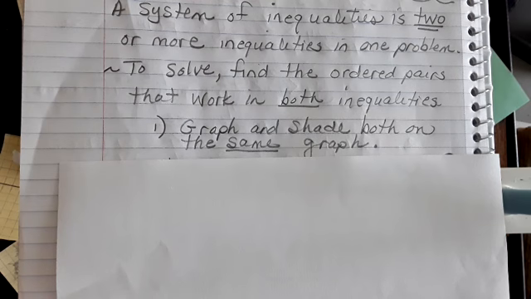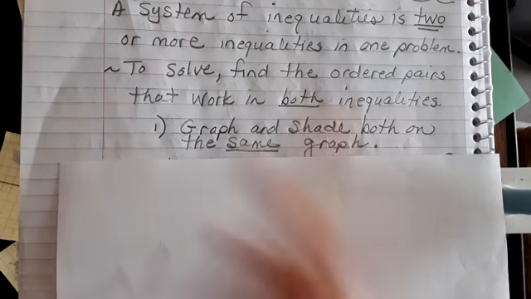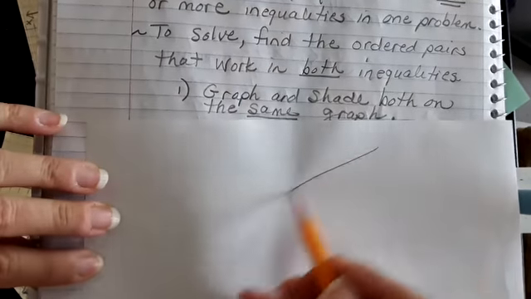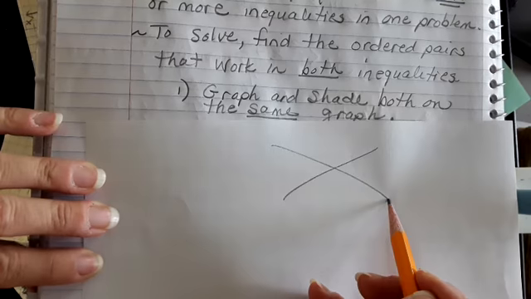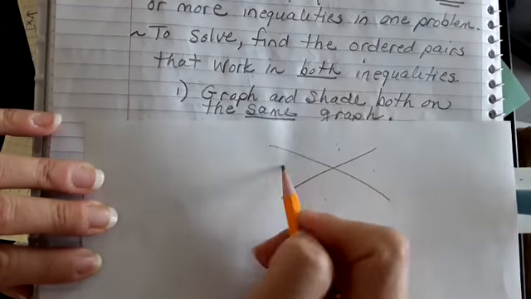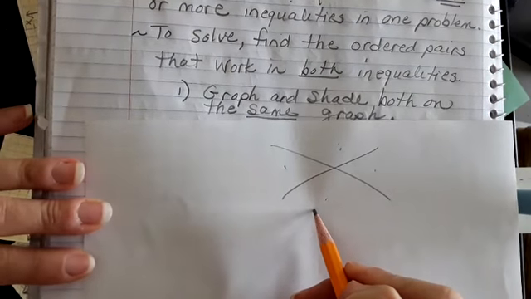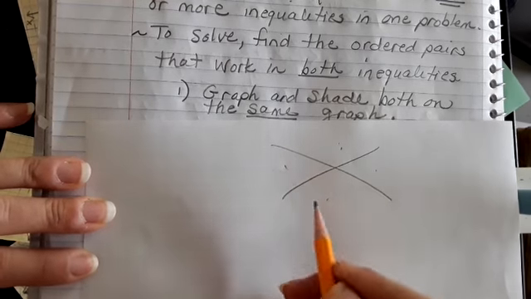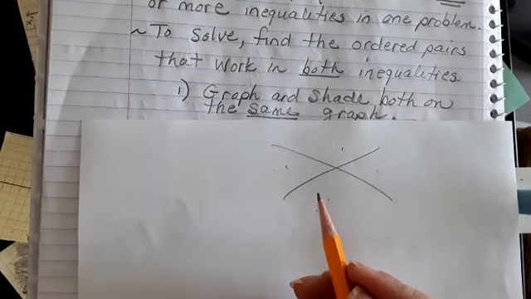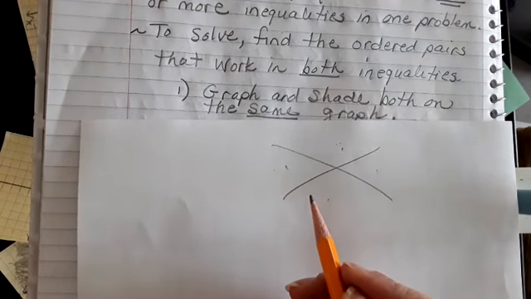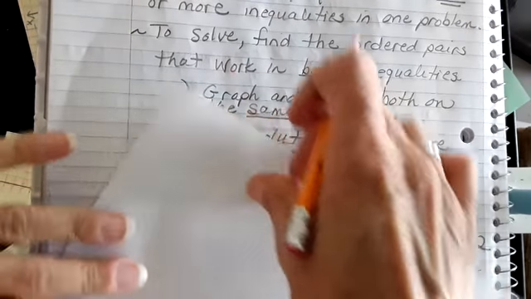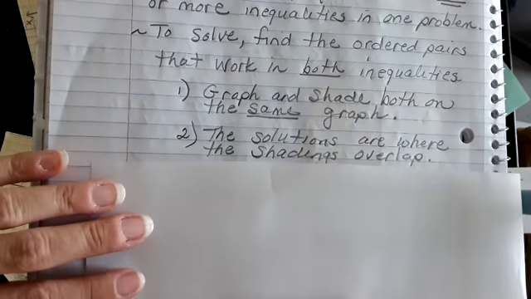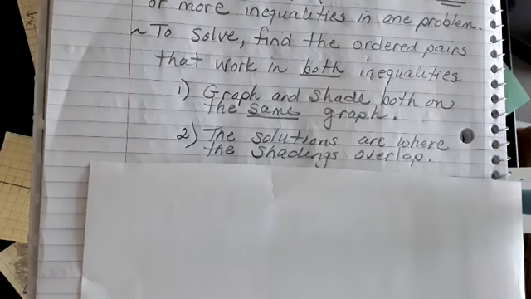Your two lines cross, and they're going to form an X when you graph it. It breaks it up into four separate parts on your graph, doesn't it? One of these parts is going to end up getting shaded, and you've got to figure out what part that is. So the solutions are going to be where your shadings overlap.